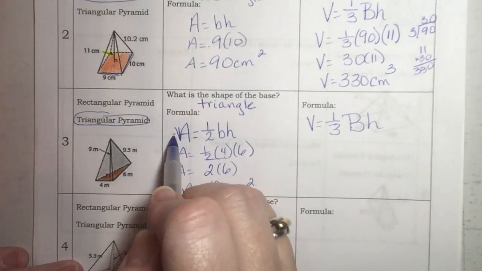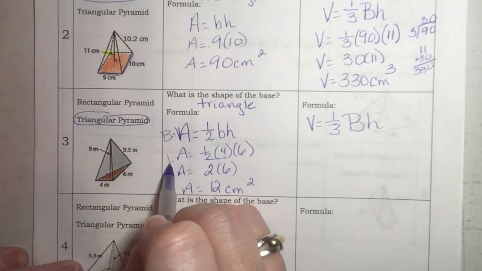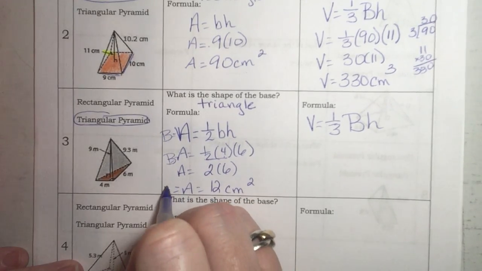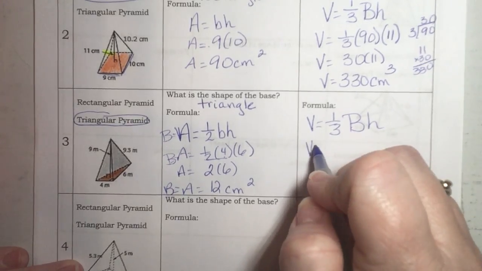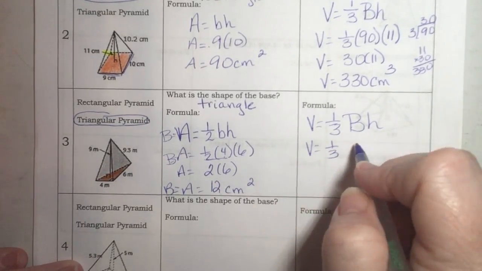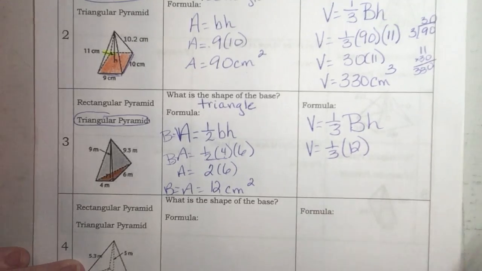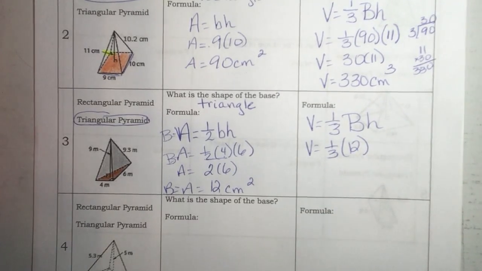I could have put a B here too, right? Because that would represent the area of our base. Okay, those are equivalent. So we know the area of our base is 12. So we're going to go look for the height of our pyramid.